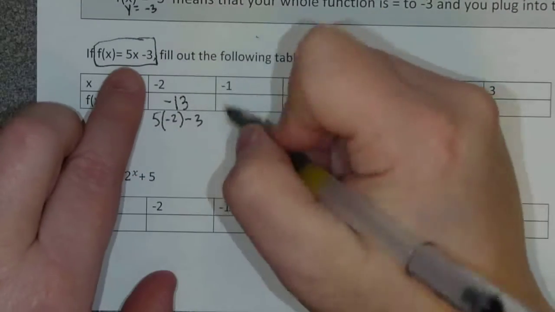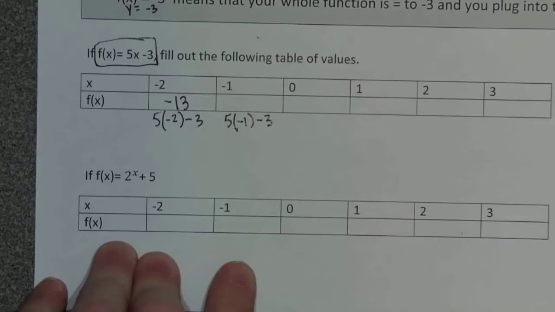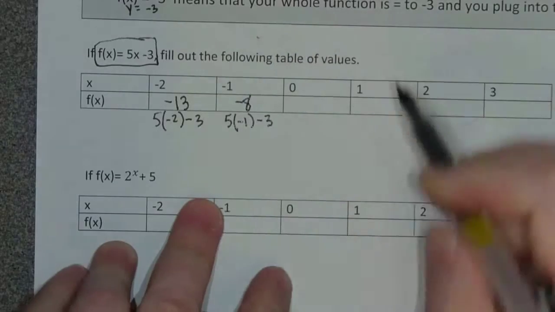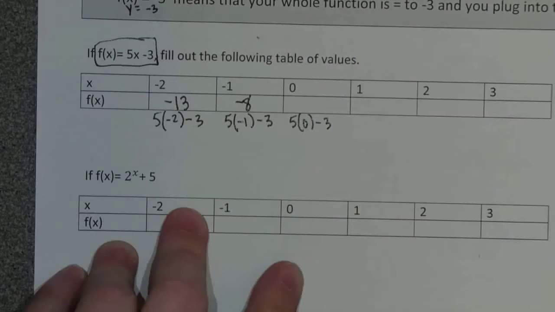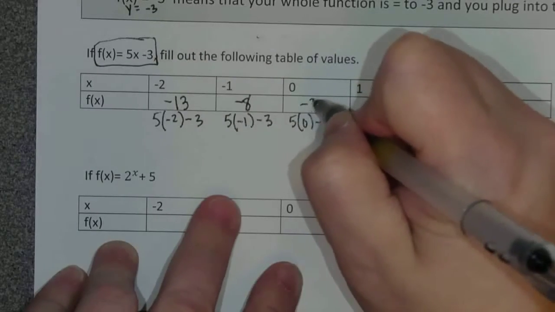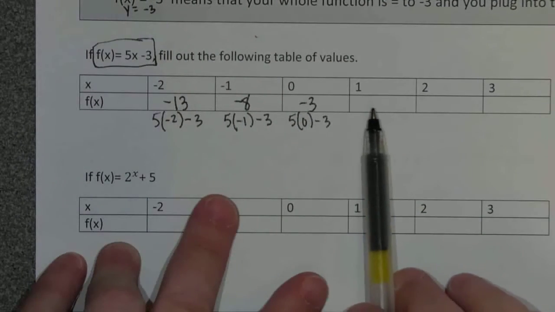I do the same thing with the negative 1. So 5 times negative 1 minus 3. Negative 8. I put 0 in. I do 5 times 0 minus 3. Negative 3. Does anybody know what the next number is going to be without even plugging it in?